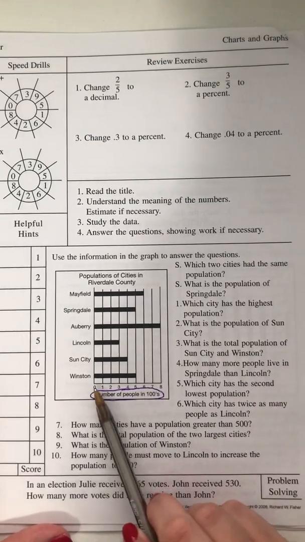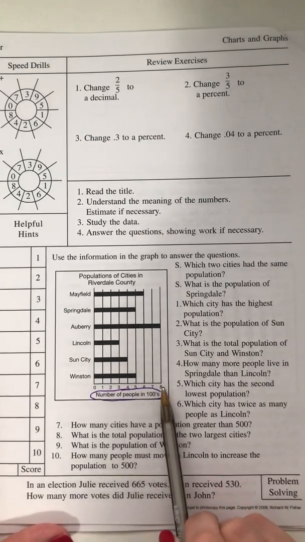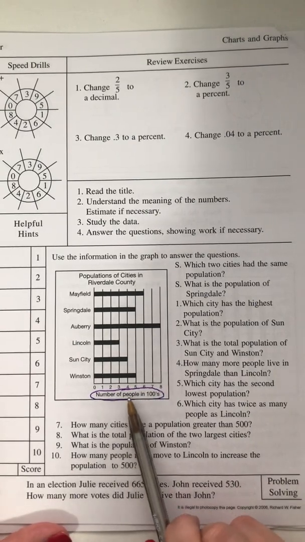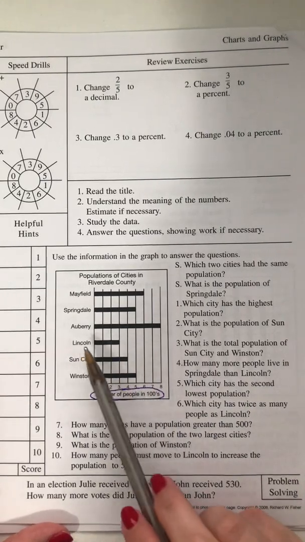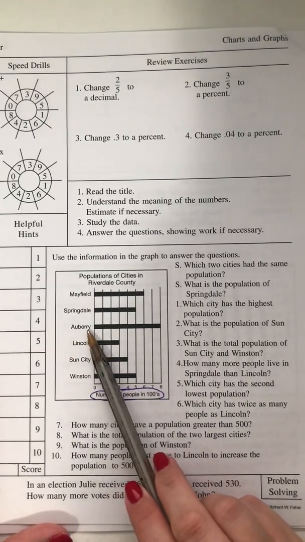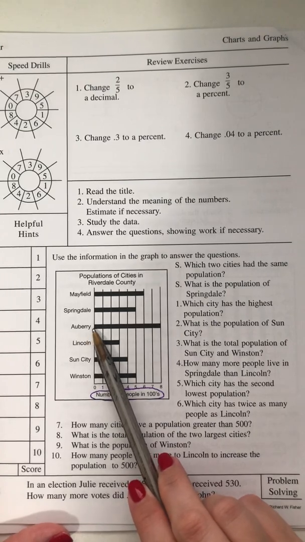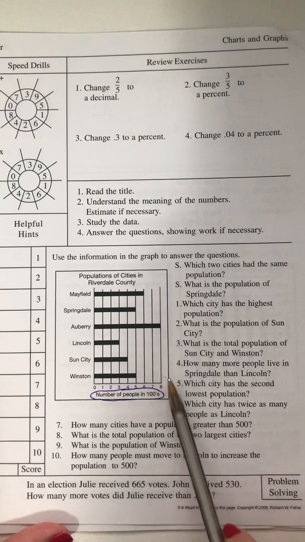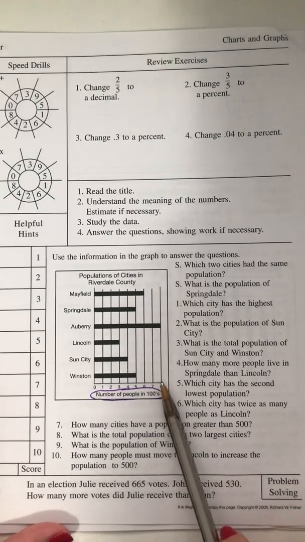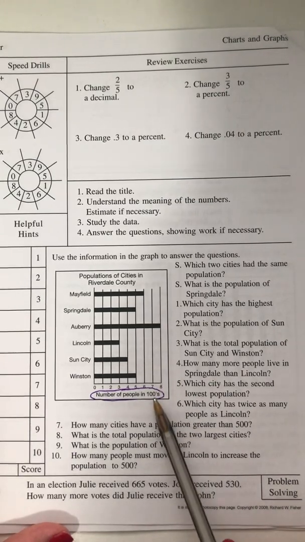The chart goes from 0 to 8. However, this is for the number of people in hundreds. So, for example, if you're looking at Auberry City and the chart, the line reaches to 8, it's not just 8 people that live in Auberry, it is 800.